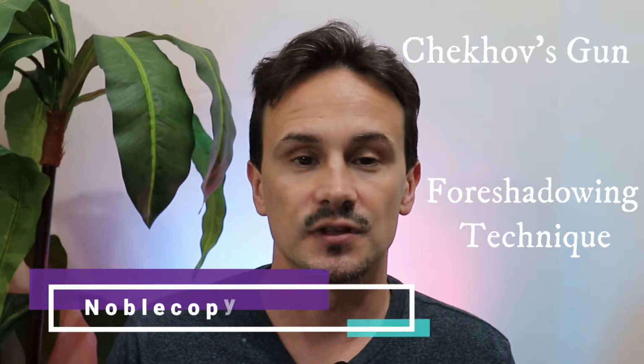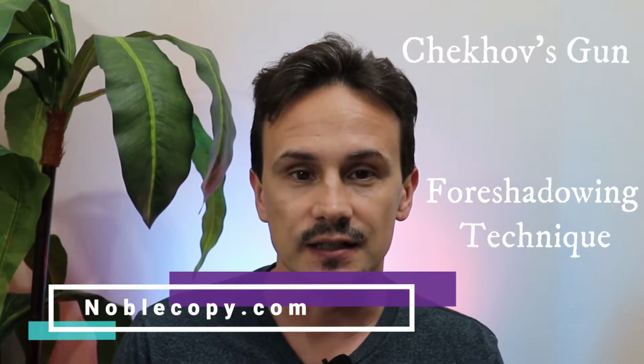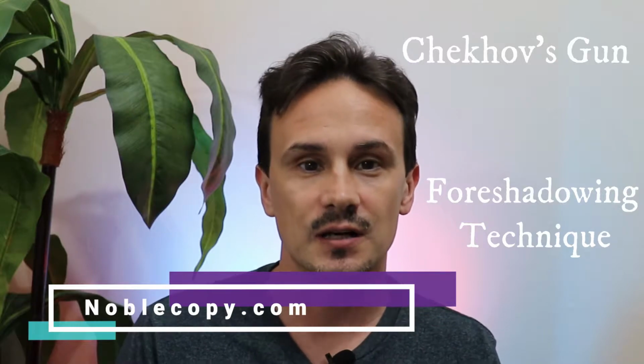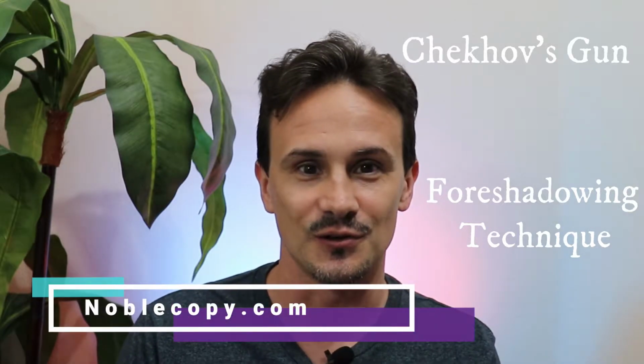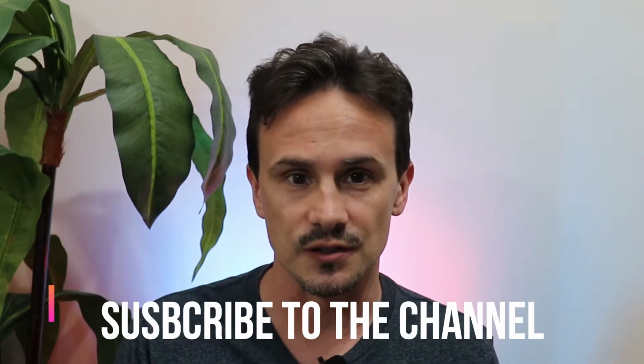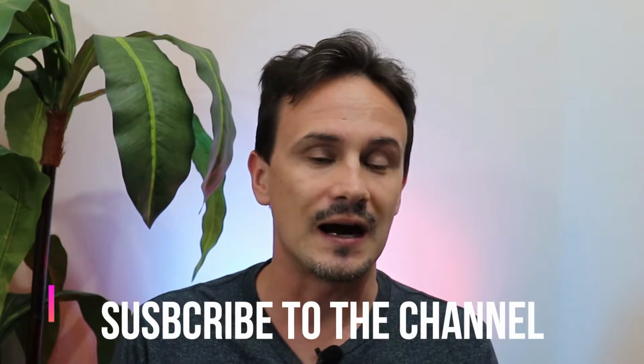Okay, so Chekhov's gun, right? Chekhov's gun is a foreshadowing technique that's used by writers all over the world countless times from eons ago. And there's nothing wrong with using it. Actually, you should use it. You should at least know what it is, and you should know how to use it.